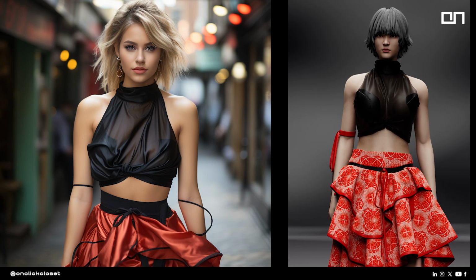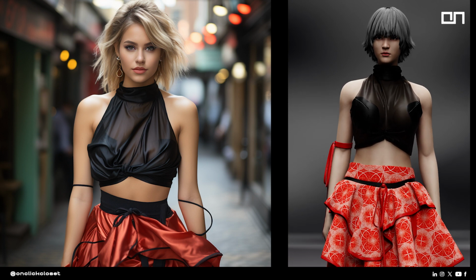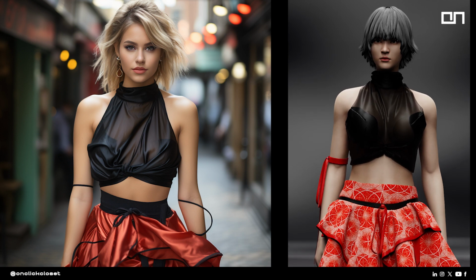Today we will create the same design I prompted using Midjourney, so we'll translate the AI design in Style3D Studio. So stay with me till the end, and we will see the magic together.